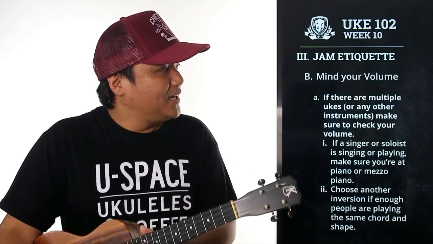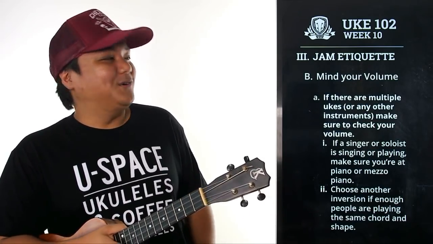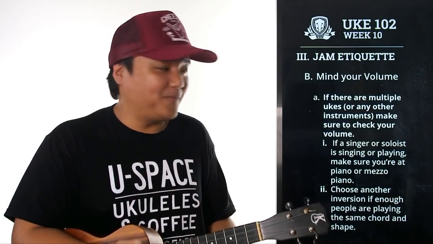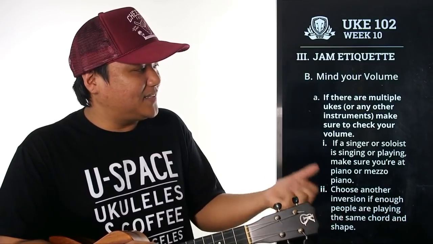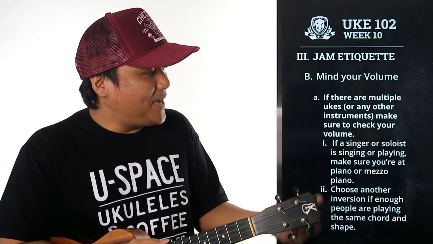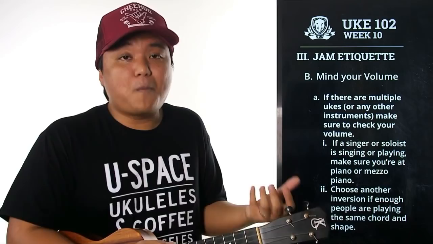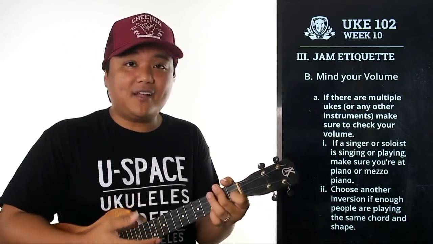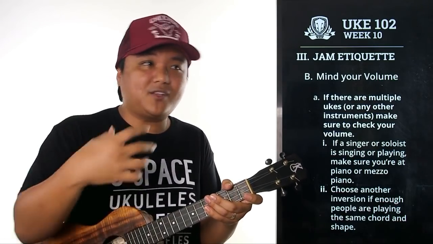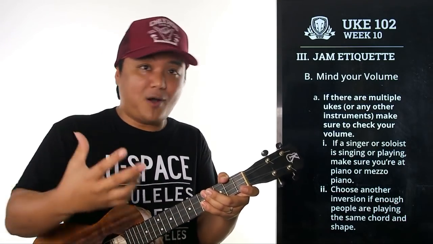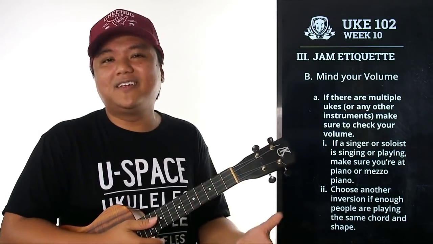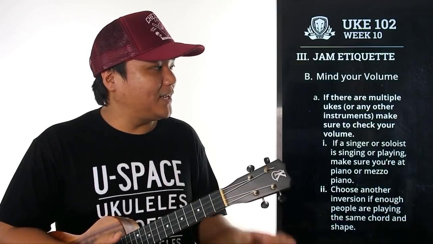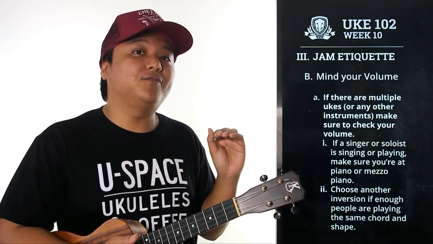Pretty simple. Next up, mind your volume. If there are multiple ukes or any other instruments, make sure to check your volume. If a singer or soloist is singing or playing or improvising, make sure you're at piano or mezzo piano. You guys know what those terms mean now, so just nice and quiet. You're still there, don't worry, we can still hear you, but you're just not in the spotlight right now, okay? You don't have to always be in the spotlight and just try to be loud. Make sure that the appropriate person is in the spotlight, and make sure that you know where you are volume-wise.